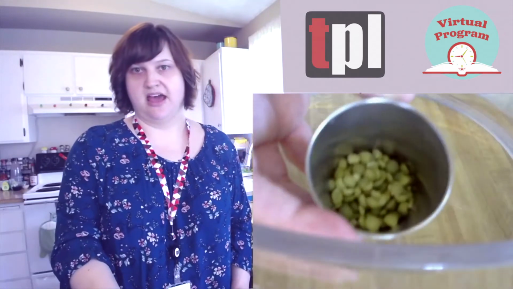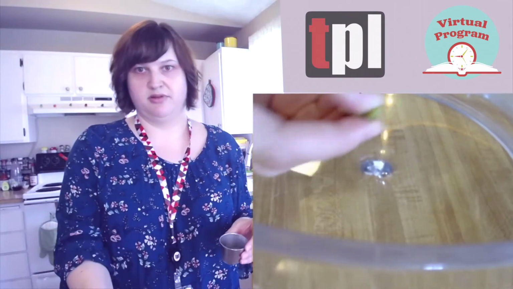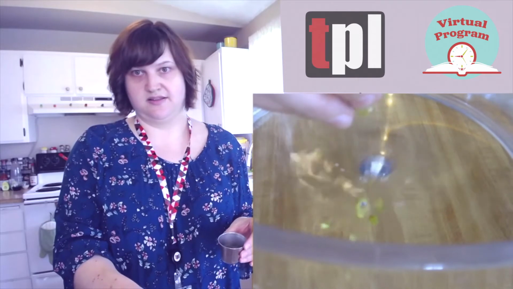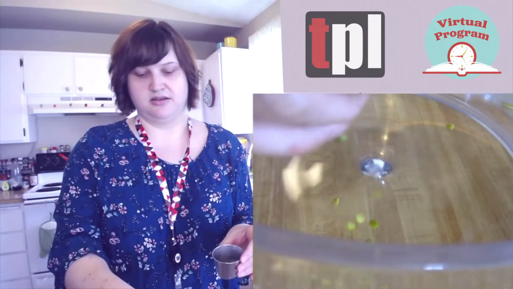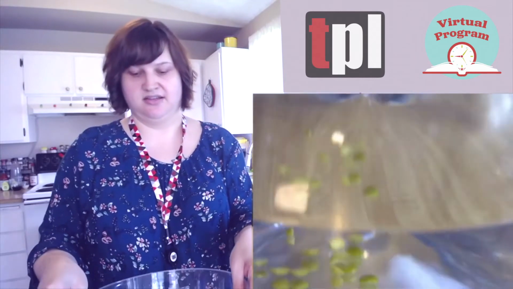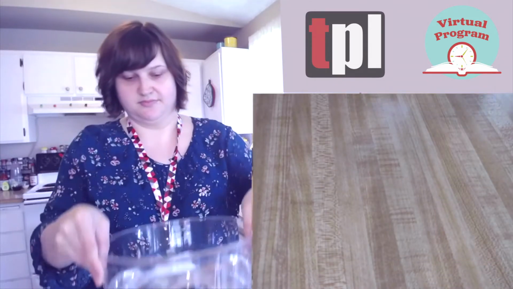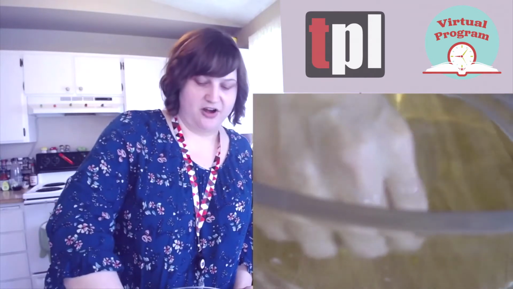What about our green split peas? Let's try a few. Put just a few in. It looks like they are sinking. They've sunk straight to the bottom. So it looks like so far, most of our household objects have sunk, which means they are heavier than water.